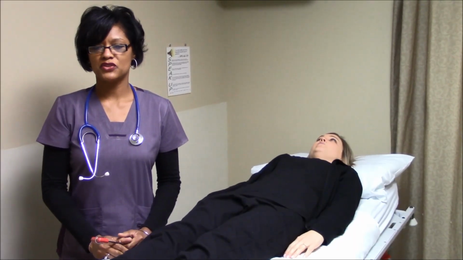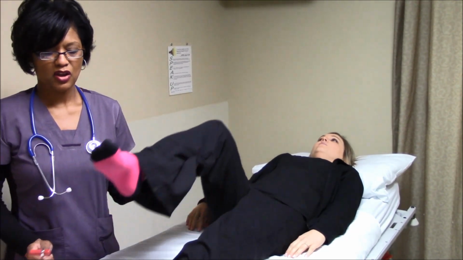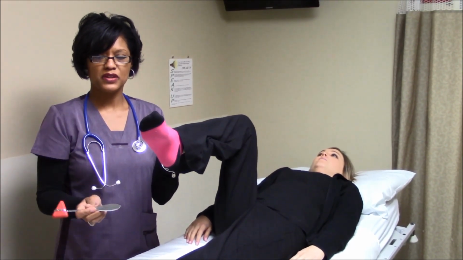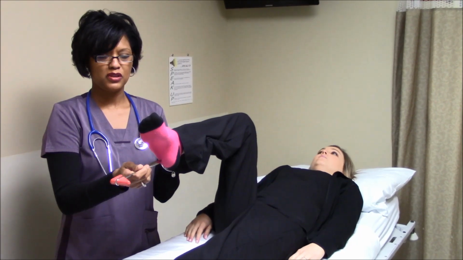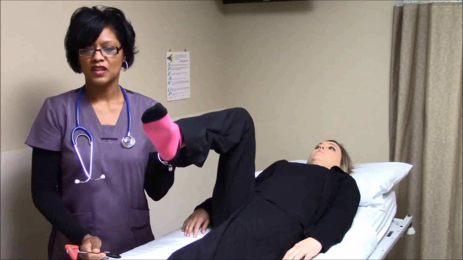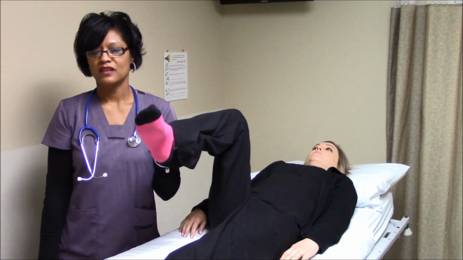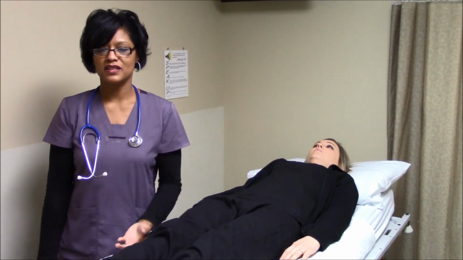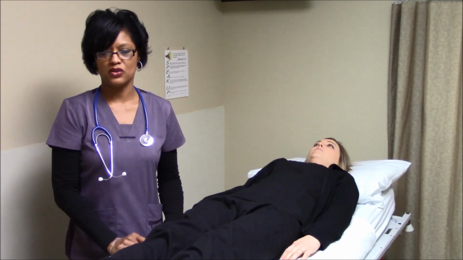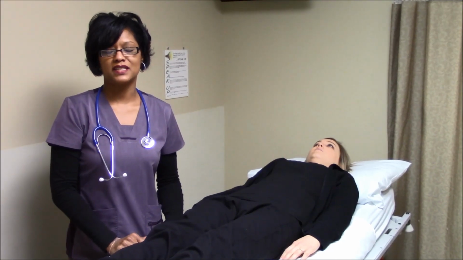Next, we will check superficial reflexes by doing the plantar reflex test. I'm going to hold my patient's leg, and with the end of the reflex hammer, I'm going to pull up her feet and across the ball of the foot. The patient should have plantar flexion of toes. The Babinski sign is present when there is a dorsal flexion of the great toe with or without fanning of other toes. Positive Babinski sign indicates pyramidal tract disease.